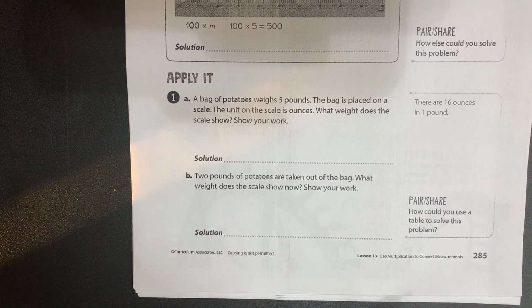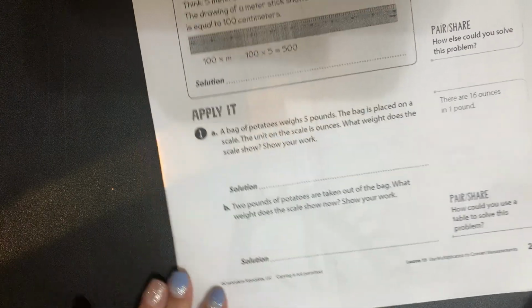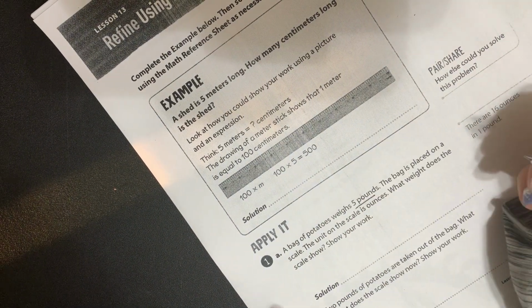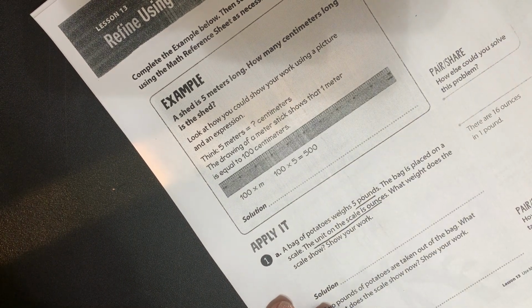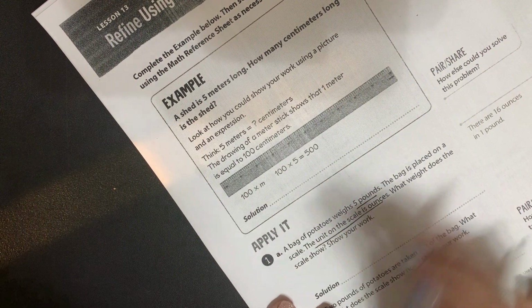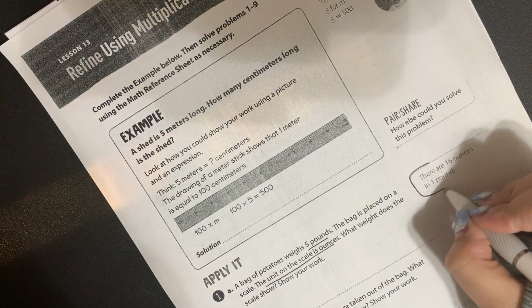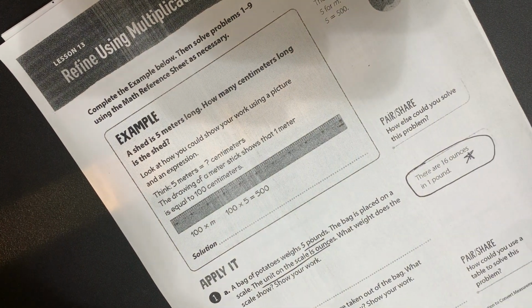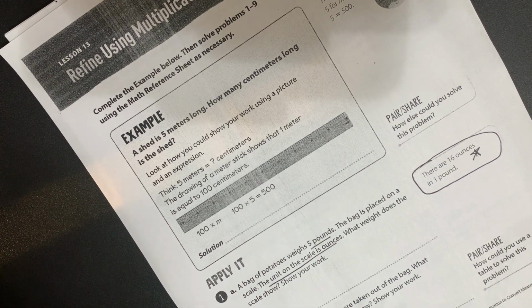So on page 285, let's start with number 1. It says, a bag of potatoes weighs 5 pounds. The bag is placed on a scale, and the unit scale is ounces. What does the scale show? Show your work. And we have a little note over here. That's why it's always important to check everything on your paper. We wouldn't give you a question if we didn't give you all the information you needed, right? So 16 ounces in 1 pound.